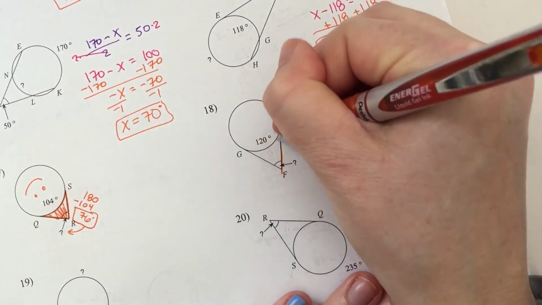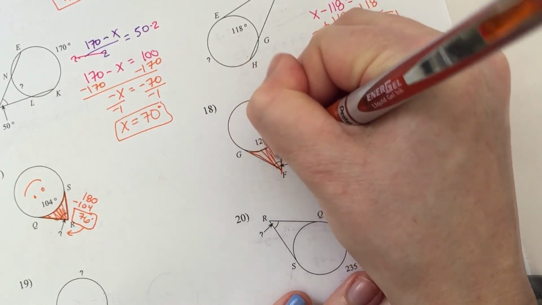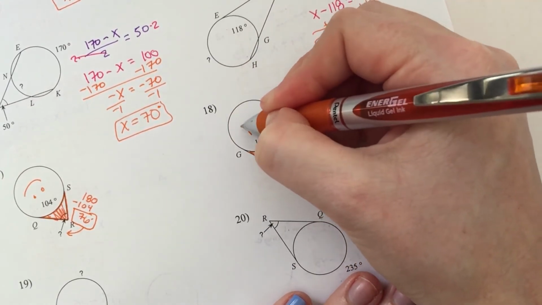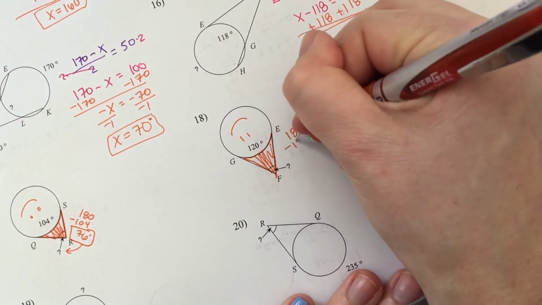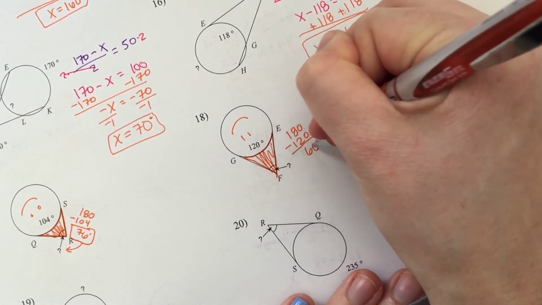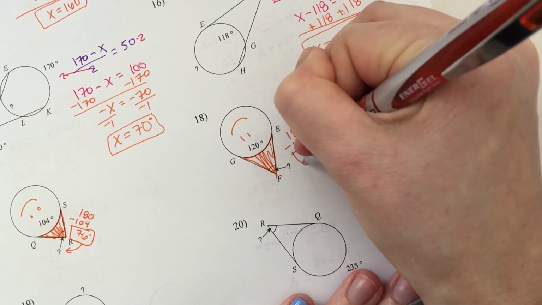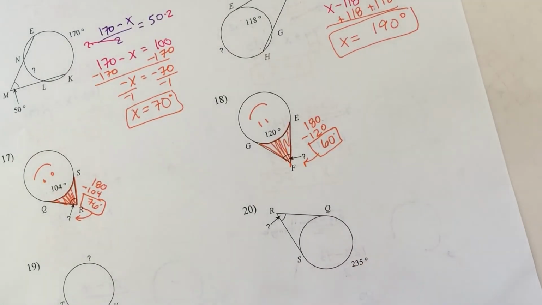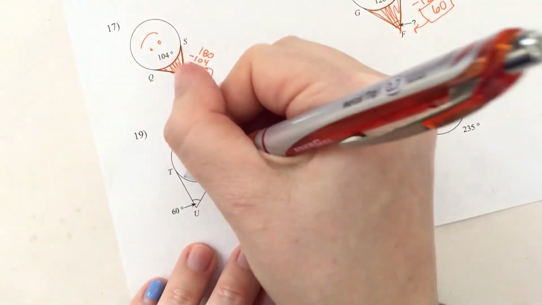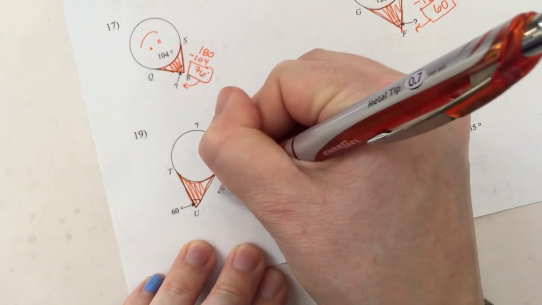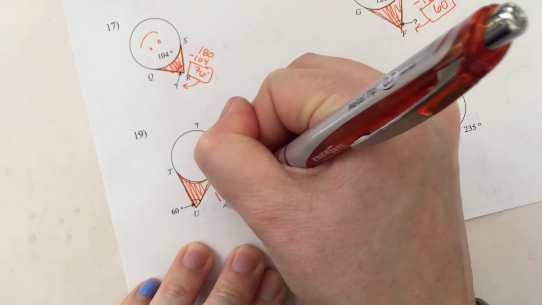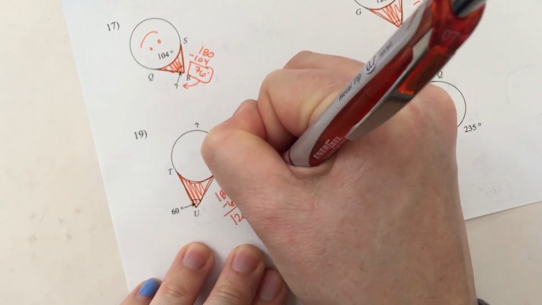On this one I have the hat section, which means 180 minus 120, 60 degrees. I know that this section is 180 degrees, so I'm going to minus the 60, which gives me 120.